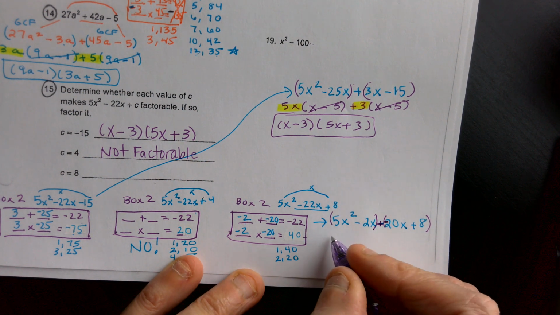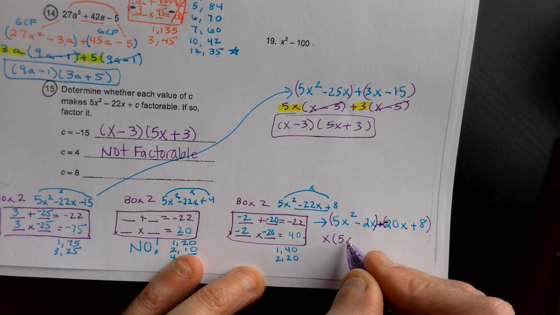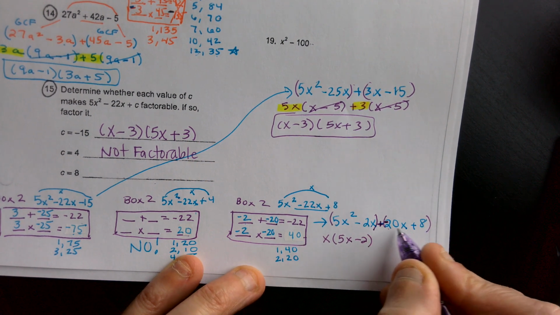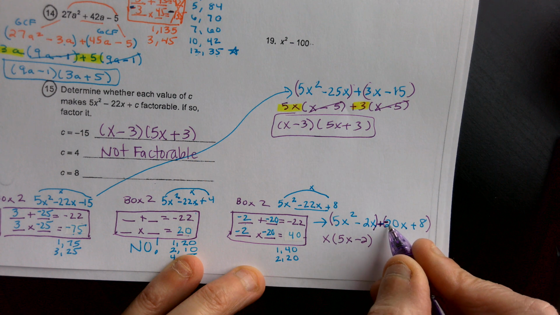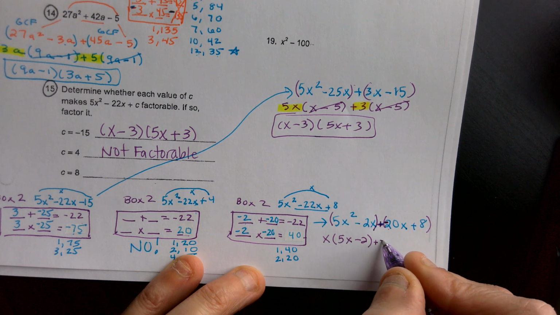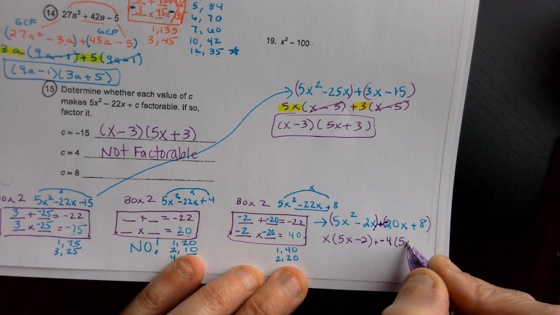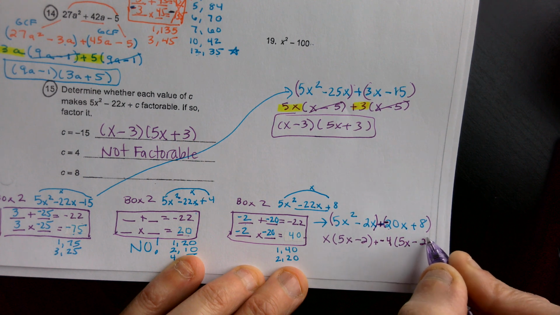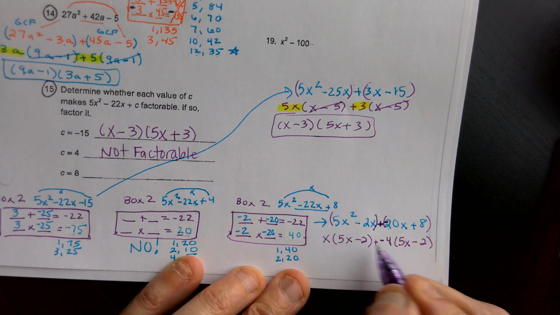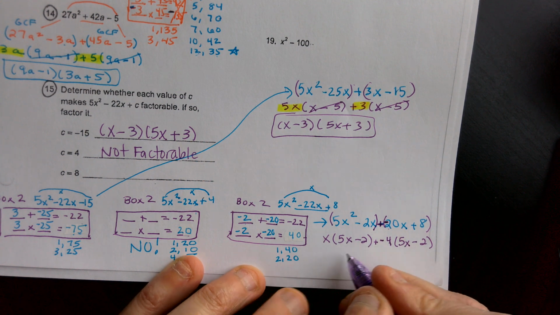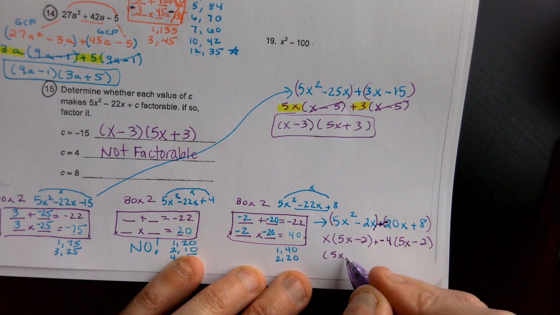So I can take out of this an x, and I'm left with a 5x minus 2. And here I can take out a, you want to always get rid of the negative. So a negative 4, and I get a 5x minus 2. Yay, there's a 5x minus 2 in both. So I can factor the 5x minus 2 out front.